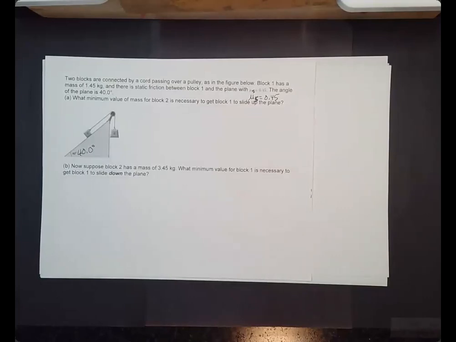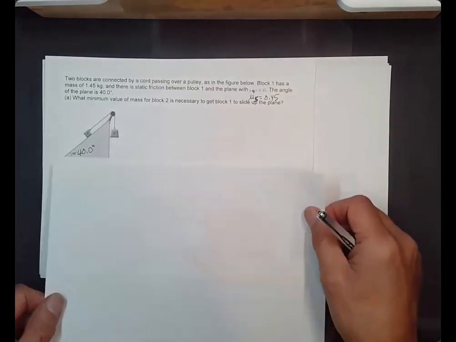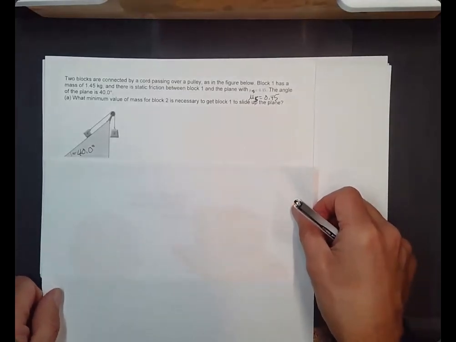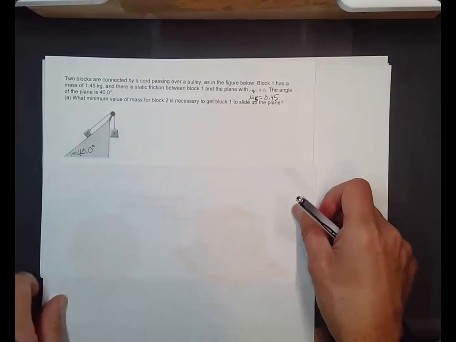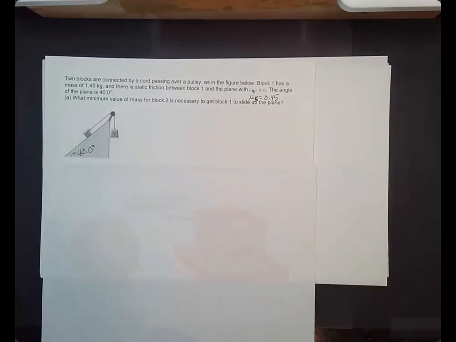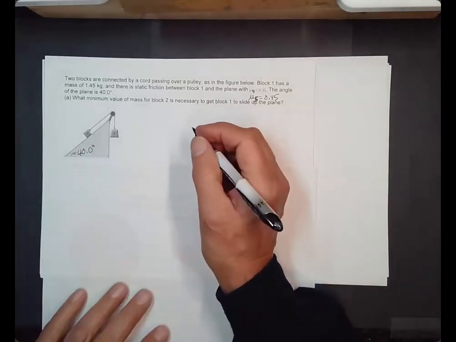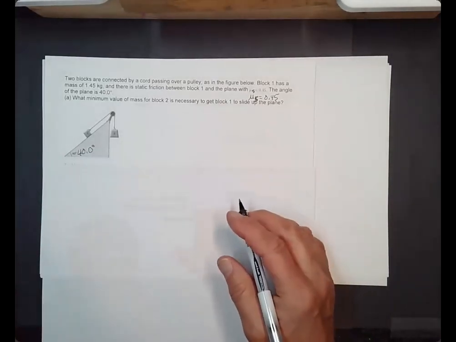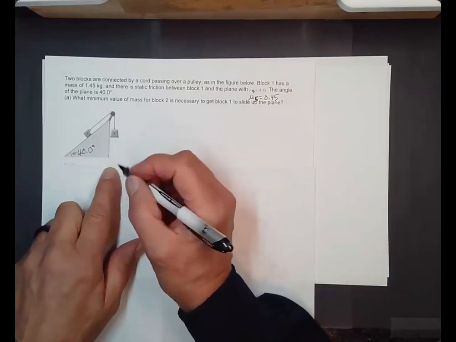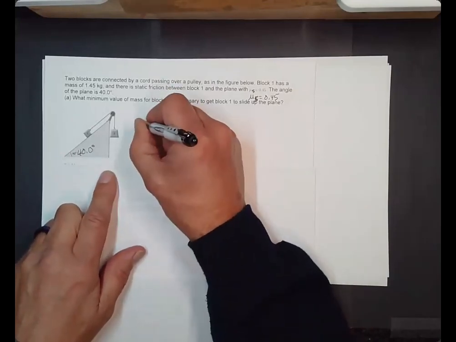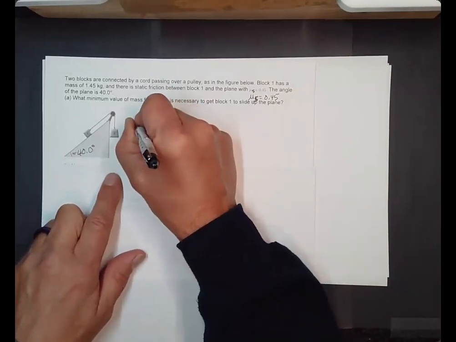And I think I'm gonna just cover up this and give myself enough room to work on this thing. So let's see what happens. Well, I'd start, we've got a sketch. That's a pretty good sketch here, but let's go ahead and make free body diagrams for these two blocks.